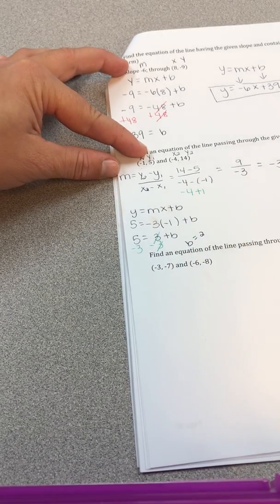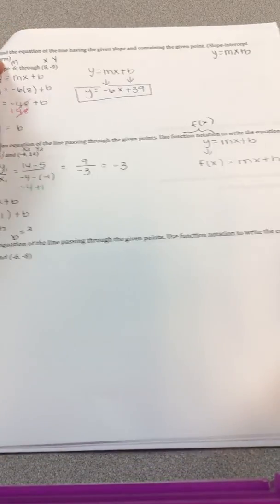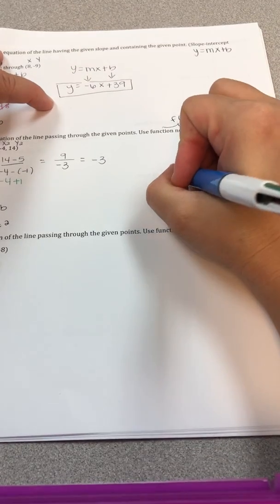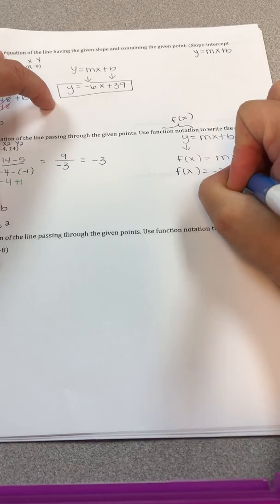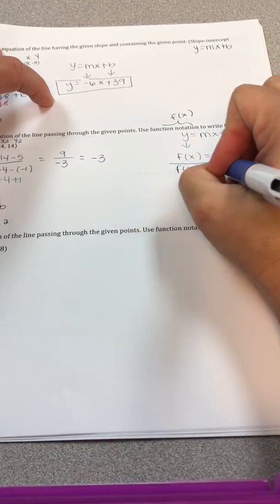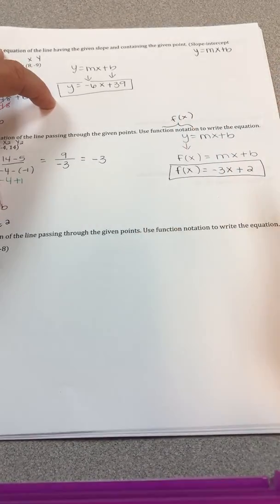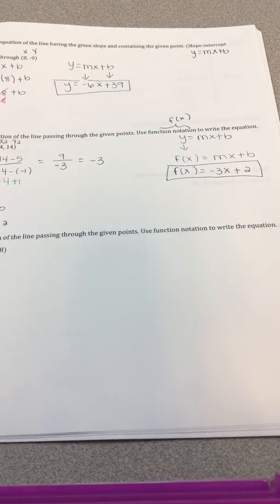So now, going back to our final answer, I now know my m and I now know my b. So we have f of x equals, our m is negative 3x, and our b is plus 2. So it's our final answer using function notation. F of x equals negative 3x plus 2.